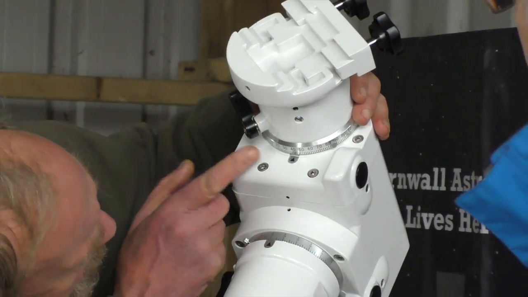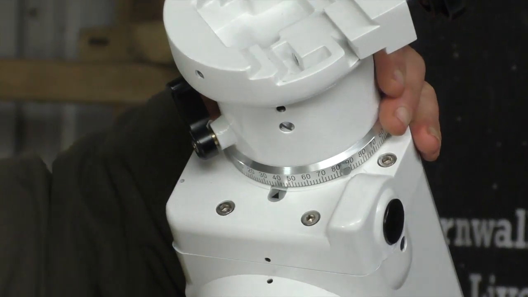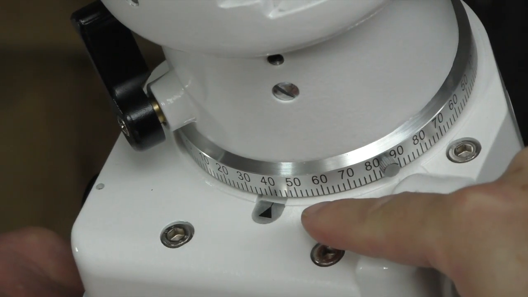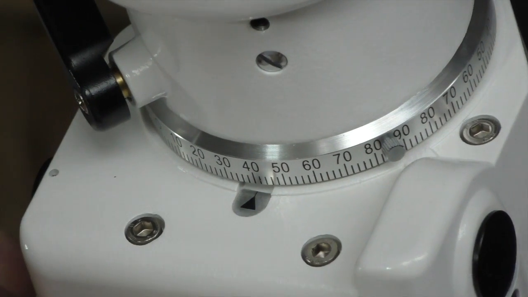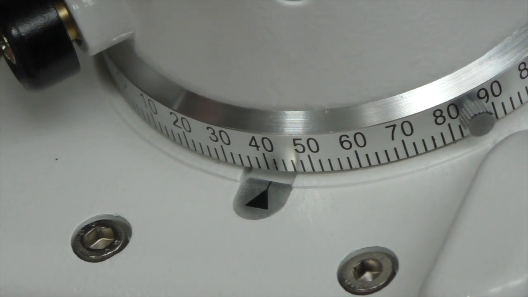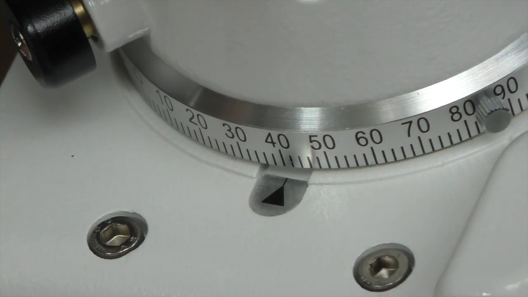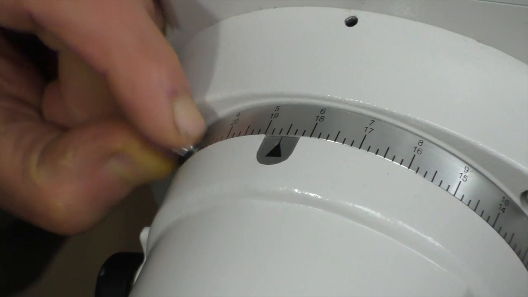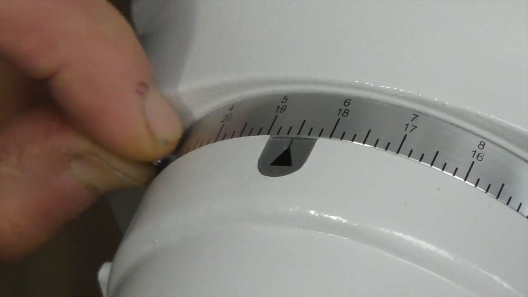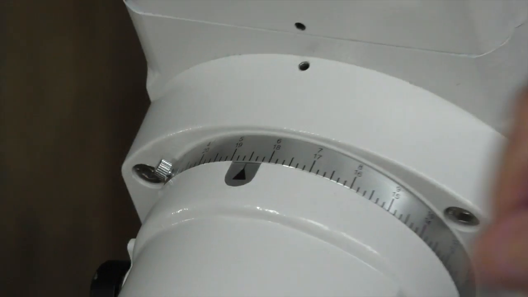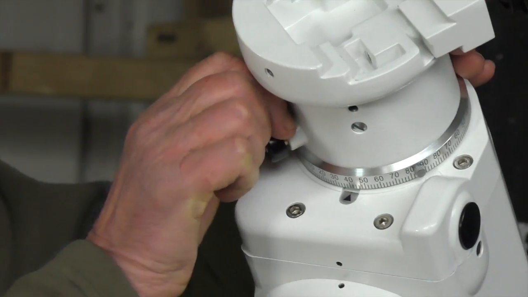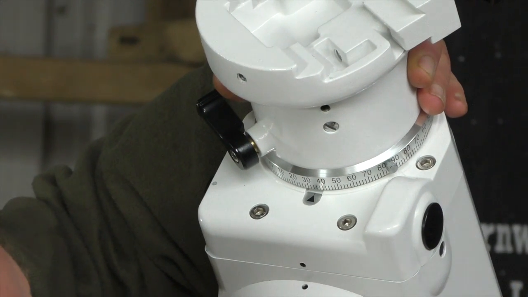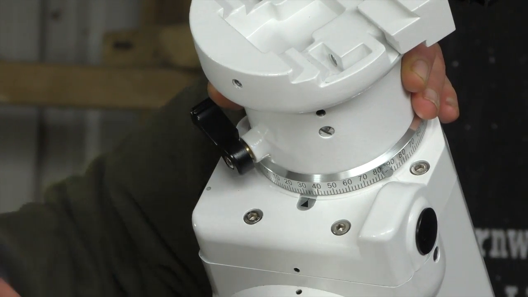So if we assume that the mount is pointing at Vega at the moment, first off need to check that the declination up here is reading 38 degrees 47 minutes. Which it is. Right, and then we just adjust the right ascension scale so that that reads 18 hours and 37 minutes. 18 hours 30, 18 hours 37. That's it. Yep, and lock that in. And now undo the right ascension, undo the declination clutch. And we know that M57's declination is 33 degrees 02 minutes. So point it to those. Okay, that's on numbers.